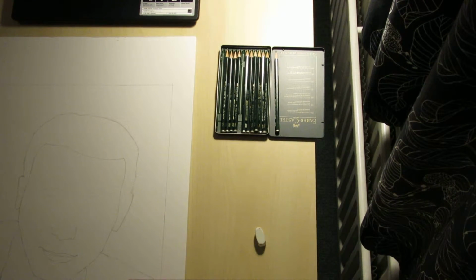So there's the mouth and the nose drawn. Okay, and now I'm going to do the eyes in Dutch. But yeah, it's the same idea, same technique.